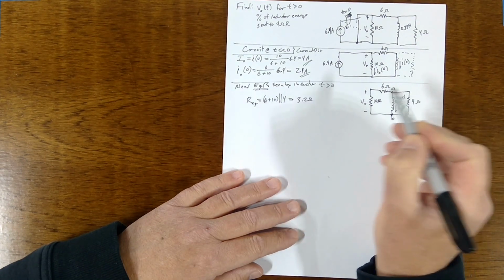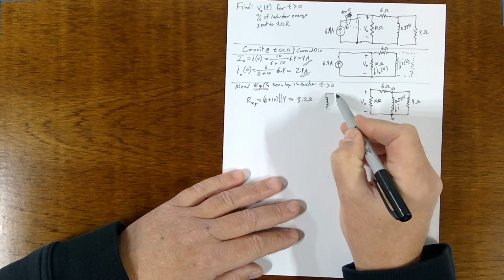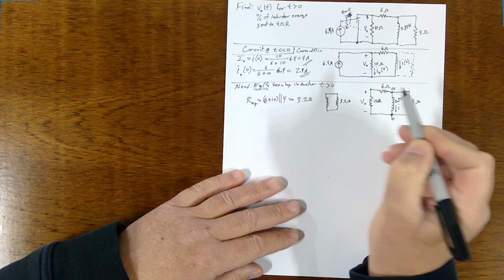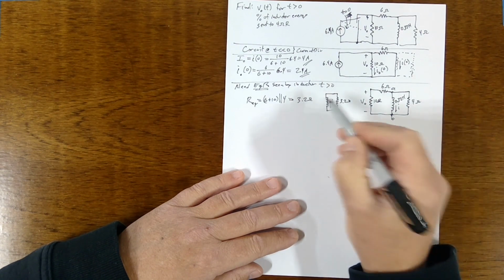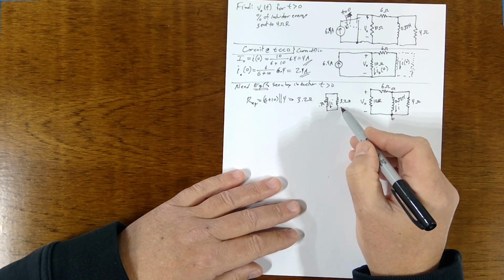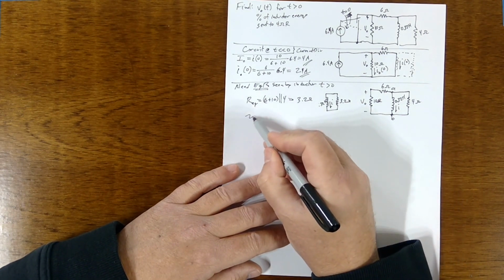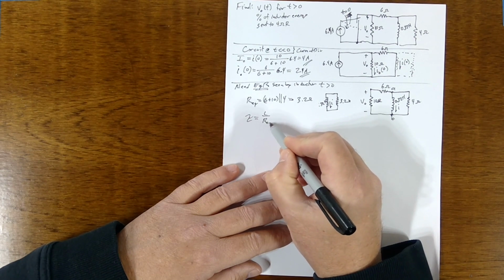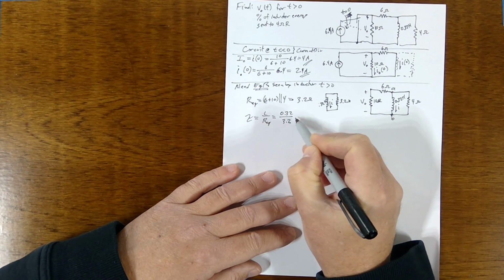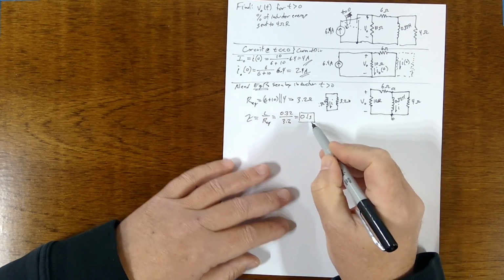So this is 3.2 ohms. So what we're saying is this inductor right here, this is the 0.32 Henry, is going to behave as if it's connected to a single 3.2 ohm resistor. So tau is L over R equivalent. That's going to be 0.32 Henries over 3.2 ohms, which is 0.1 seconds. This is tau, which isn't an answer that they're asking for, but we're going to need it.